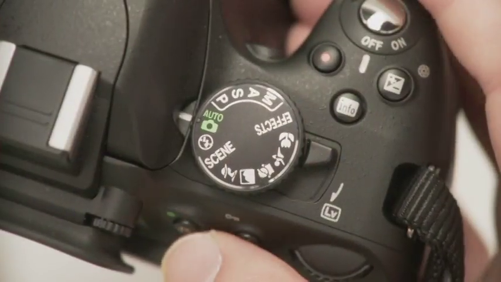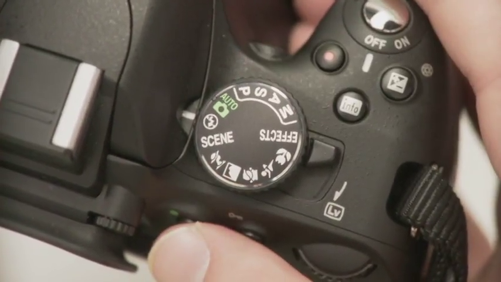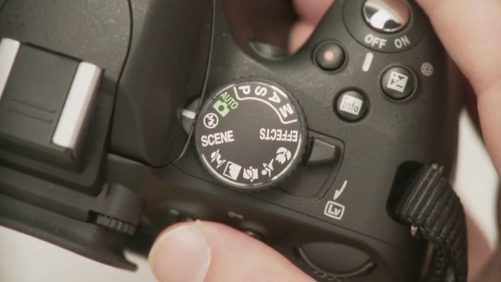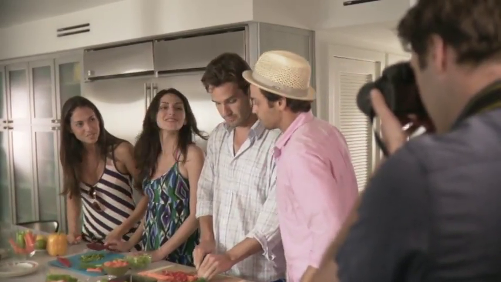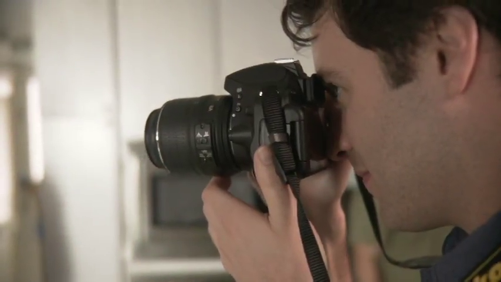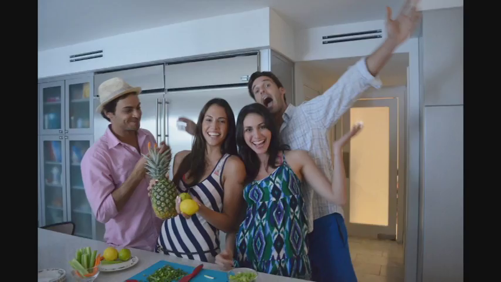But what if you want to be more of a fly on the wall and take candid shots without everyone noticing? Try this. Take the flash off and turn the mode dial to the no flash auto mode, which is the icon of the lightning bolt with the slash through it. This will turn off the flash, but thanks to the powerful auto ISO capabilities of your Nikon D5100, still allow you to take terrific shots.